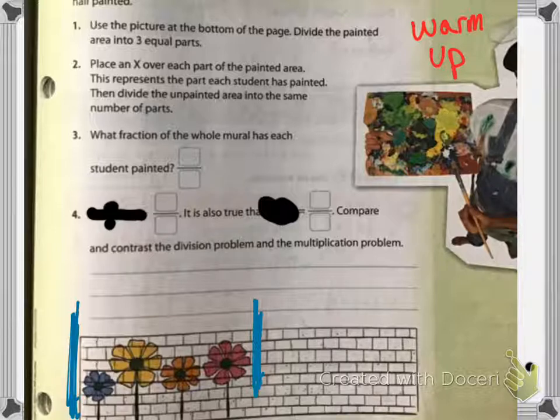Yes, Trey? One in between the yellow and the orange. Perfect. So that's divided it. Is that 3 sections? Yeah. Is that 3 equal parts? What do we say? Yes, Ben?